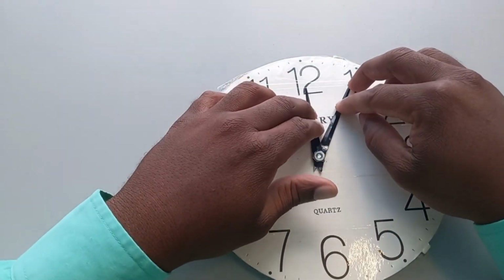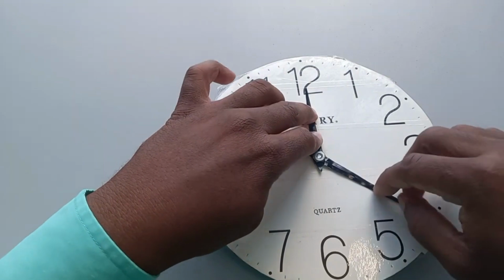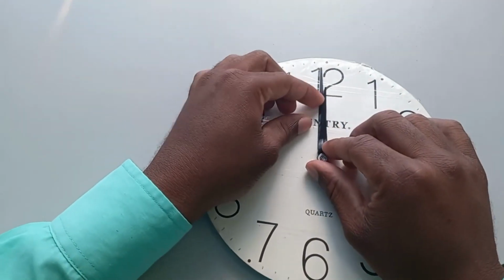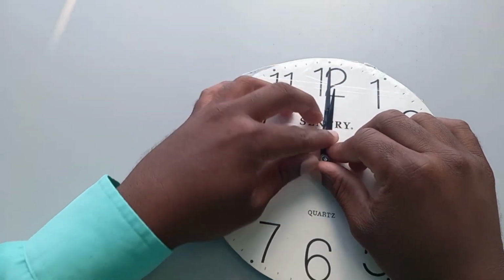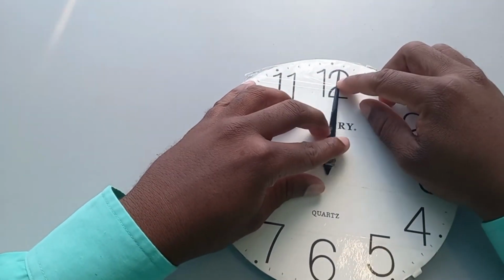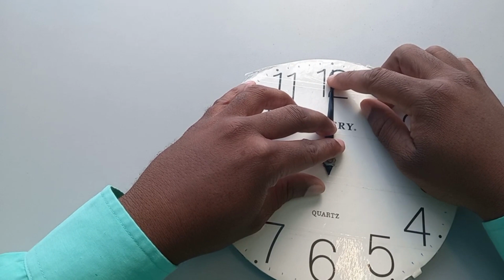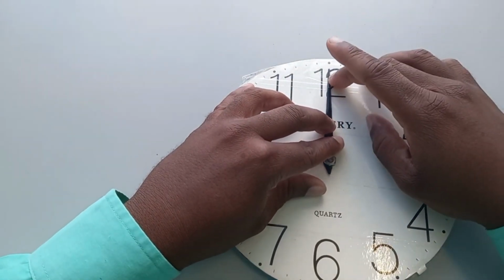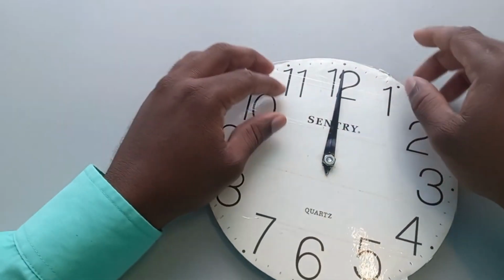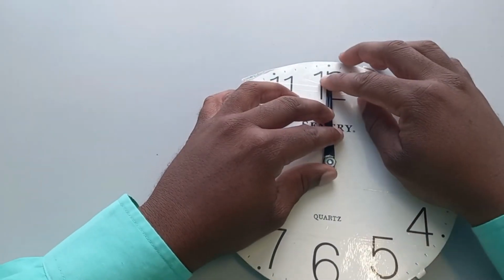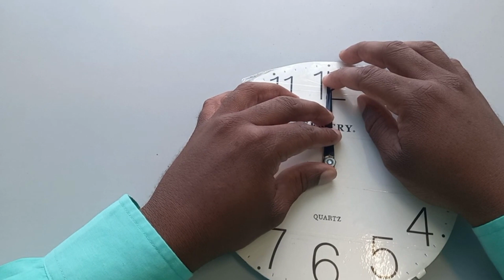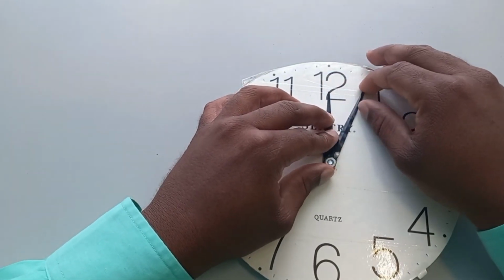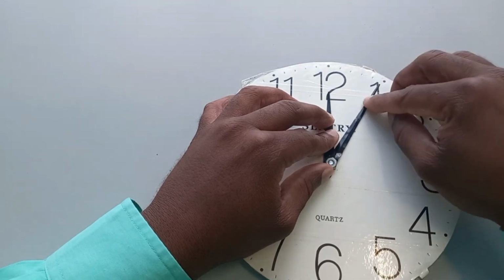Understand that here we have 12 hours. If rotating all the way around, we have rotated through 12 hours, and a complete rotation measures 360 degrees. So if we have 12 hours and we should share 360 degrees equally among these 12 hours, then each hour, to move from 1 hour to the next, would be 30 degrees.